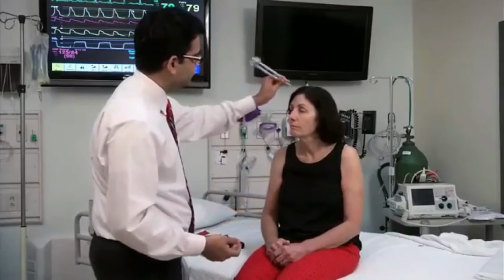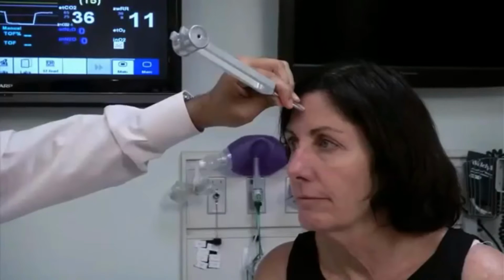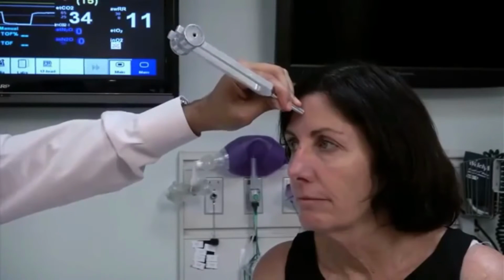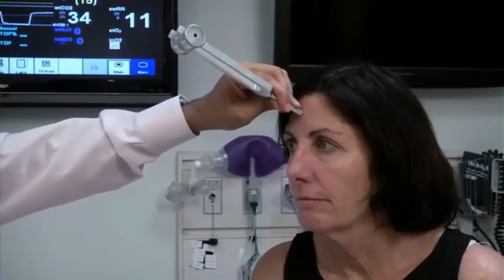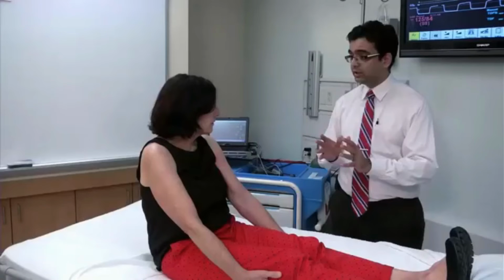The Weber test compares bone conducted sound between the right and left side. Place the vibrating tuning fork in the middle of the forehead and ask the patient whether the sound is louder on one side. If the sound is louder on one side, either that side has conductive hearing loss or the other side has sensorineural hearing loss.